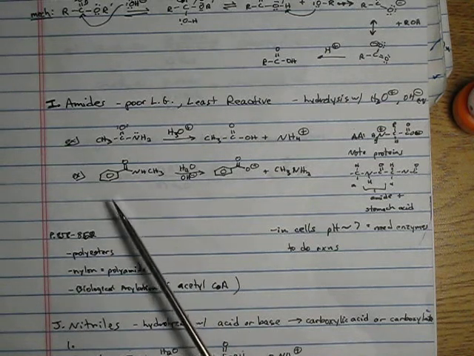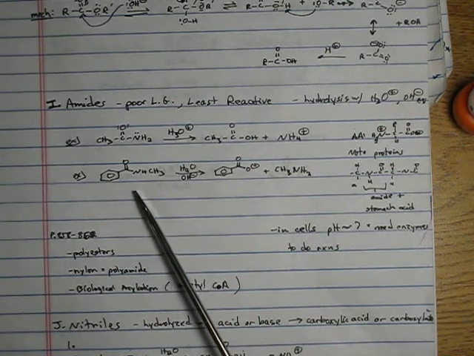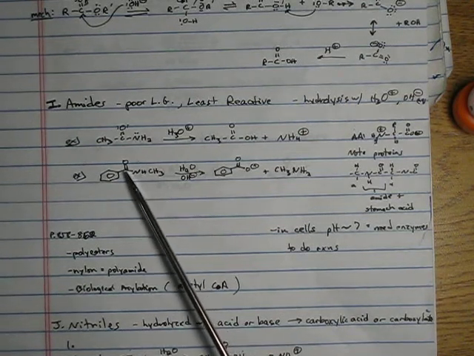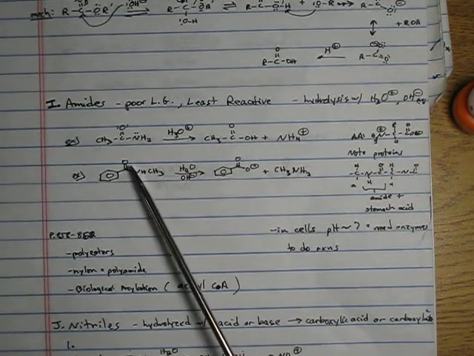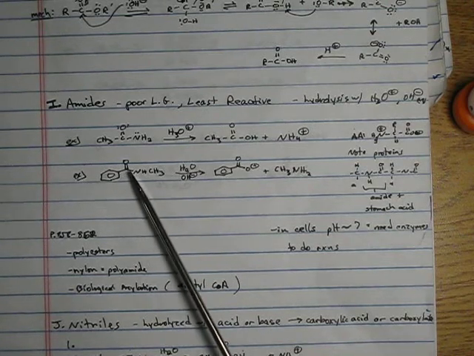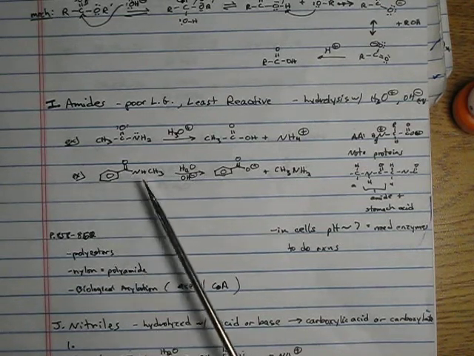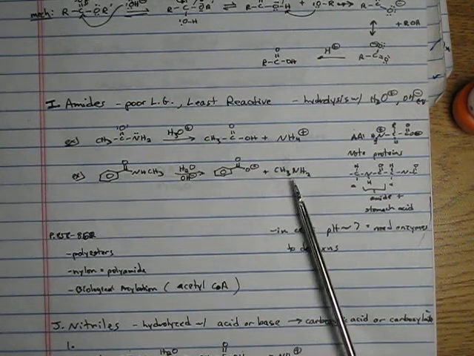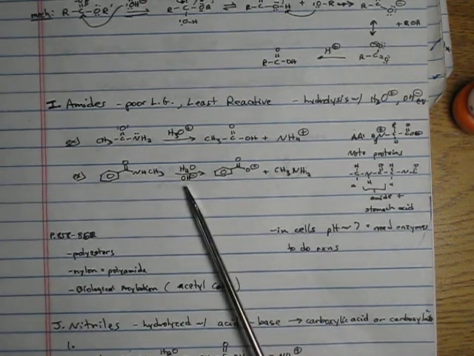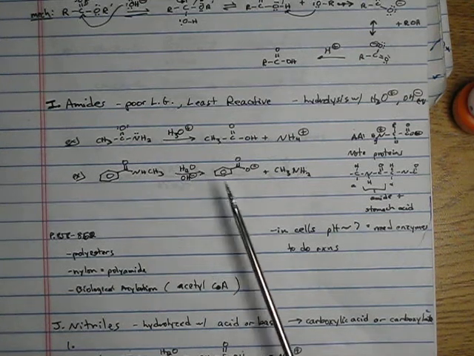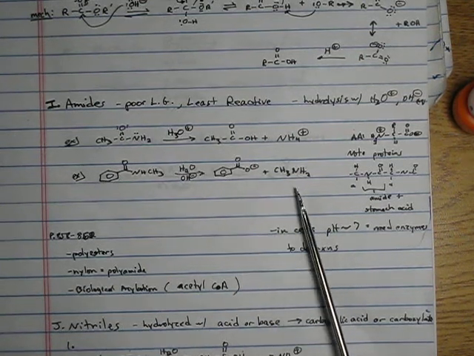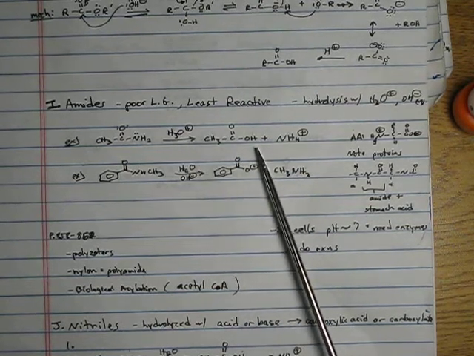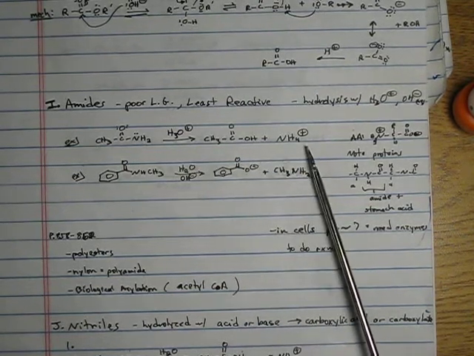An example right here, if we have this amide, you can see that we've just broken this carbonyl carbon-nitrogen bond. This side becomes the carboxylic acid. We just add an OH there, and we add a proton to this nitrogen here to make this amine. We're under basic conditions here, so we end up with the carboxylate and the regular amine. Under acidic conditions, you end up with the carboxylic acid and the protonated amine.